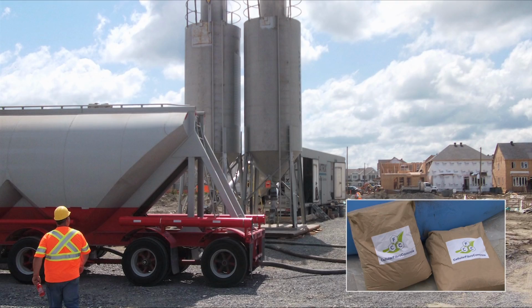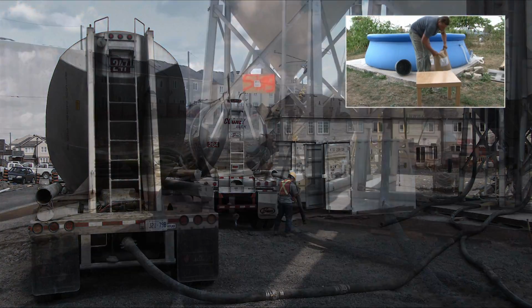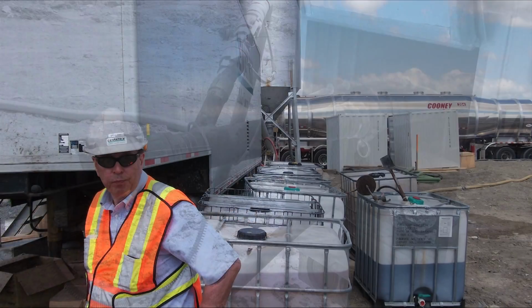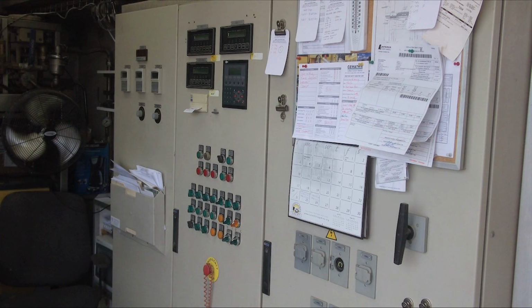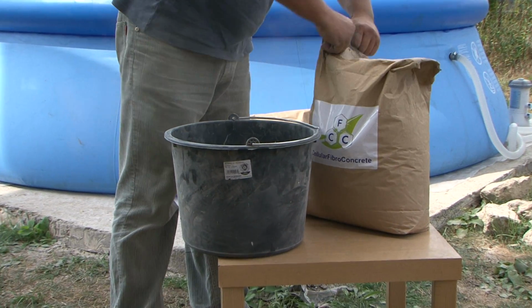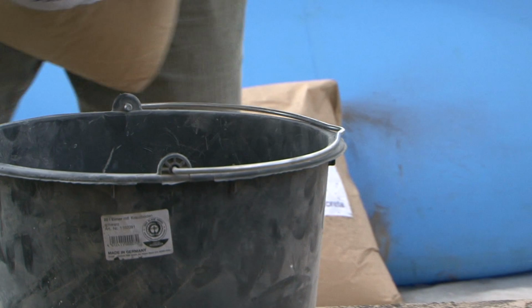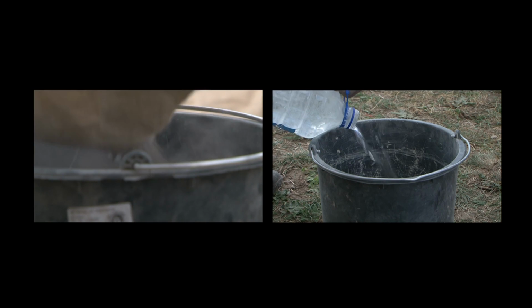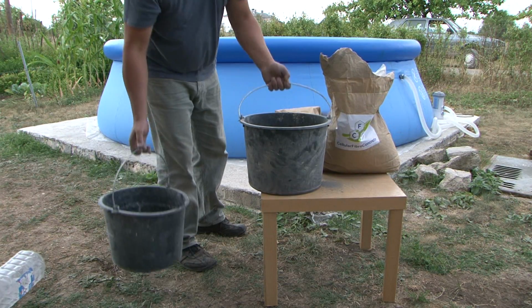It can be packed in 25 kilogram bags so that it can be easily moved by a single person. It can be transported directly to the construction sites in cement trucks, mobile silos, or special vehicles with built-in mixers. Any concrete mixers, mortar mixers, or dry mix mixers existing on the construction market can be used for the preparation of cellular concrete from the CFC dry mixture. The material can be prepared even in a simple bucket with a handheld mixer.